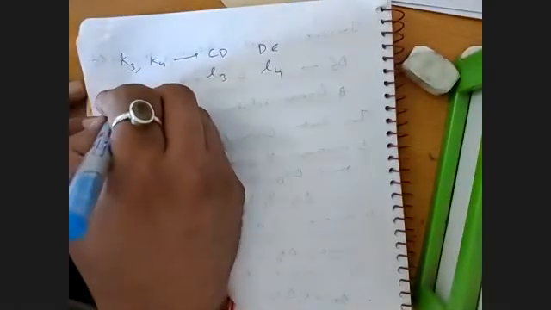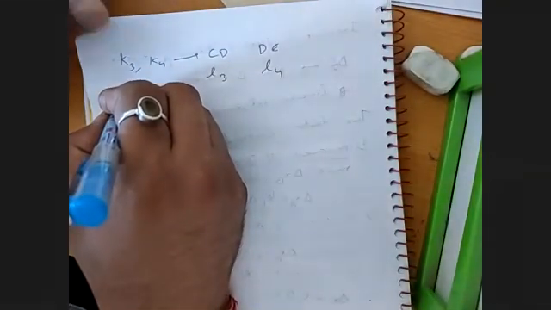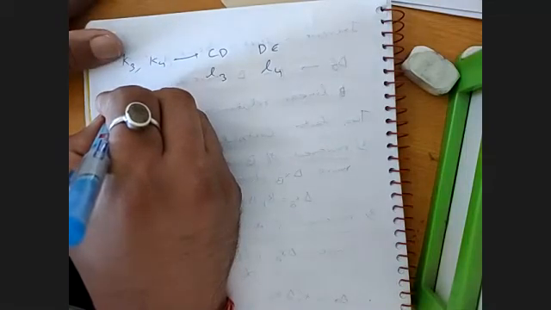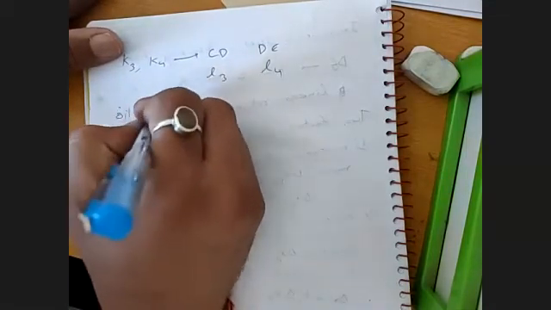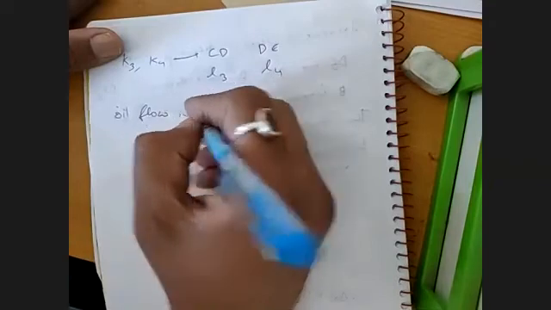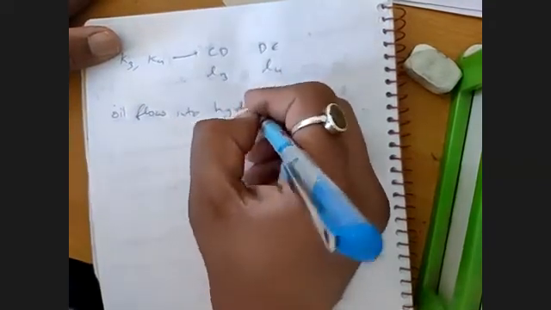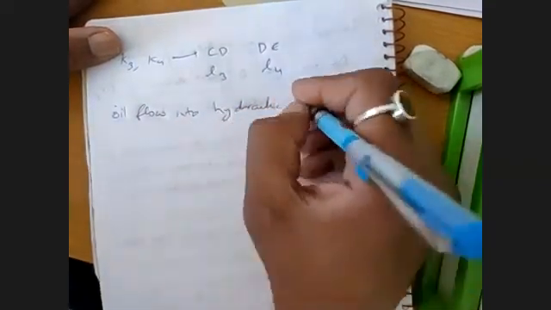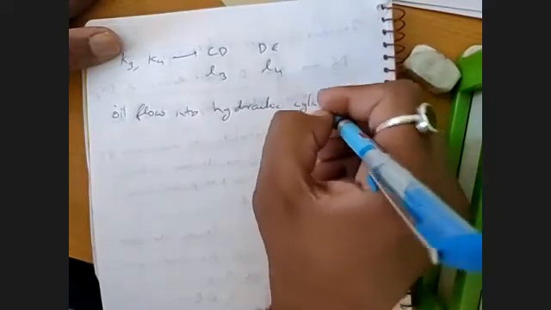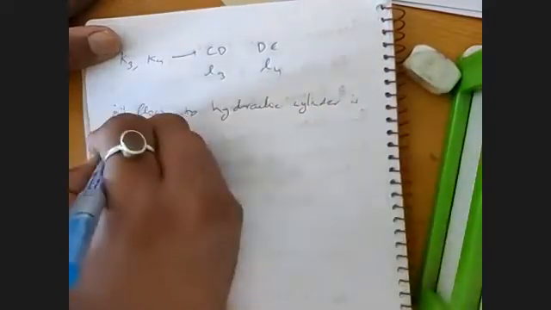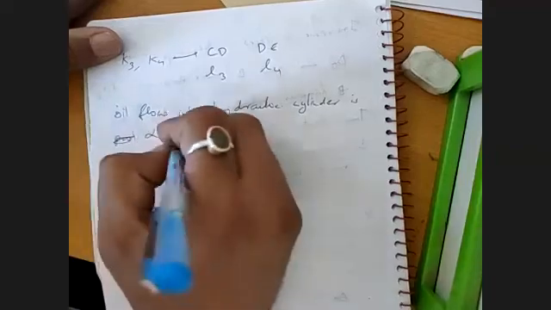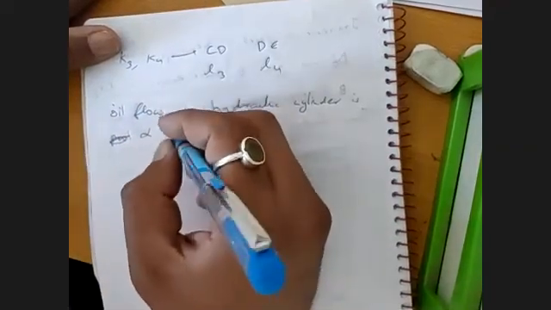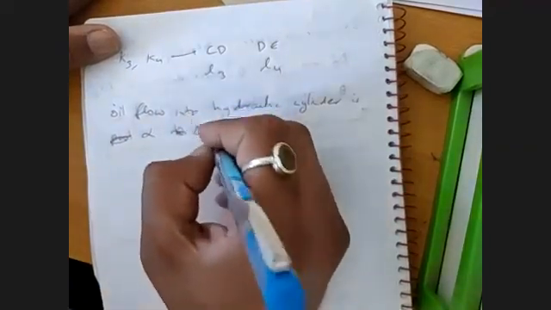Now we have to find the equation of this hydraulic amplifier. We are saying that the oil flow into the hydraulic cylinder is proportional to delta XD.